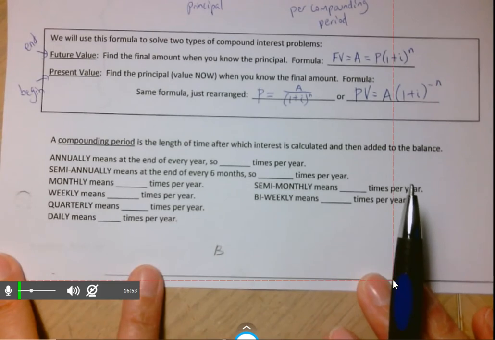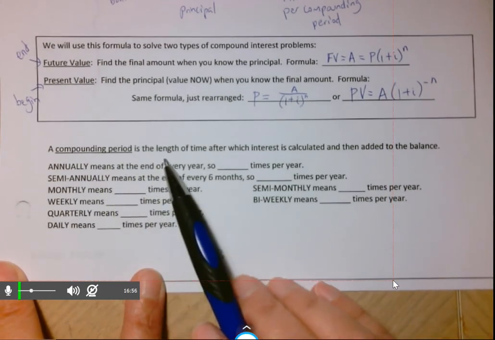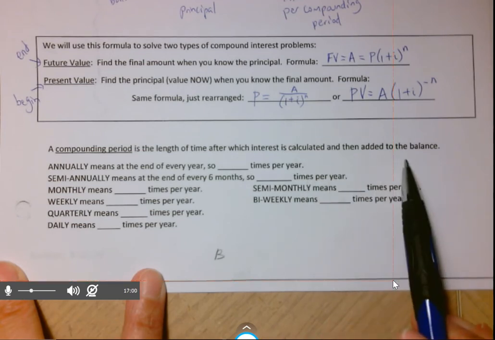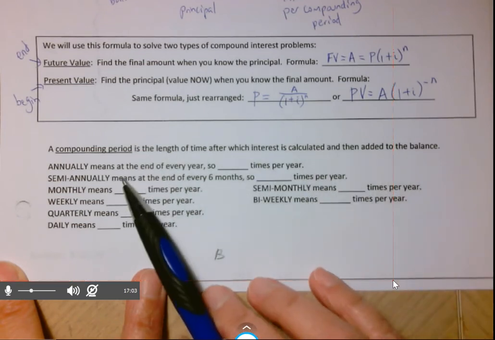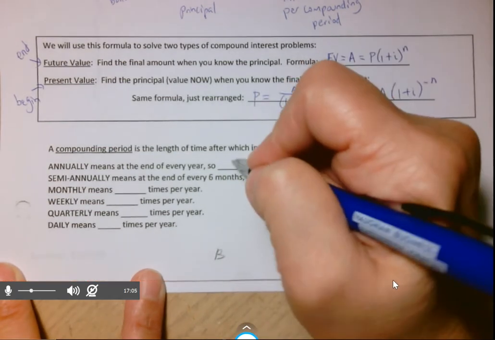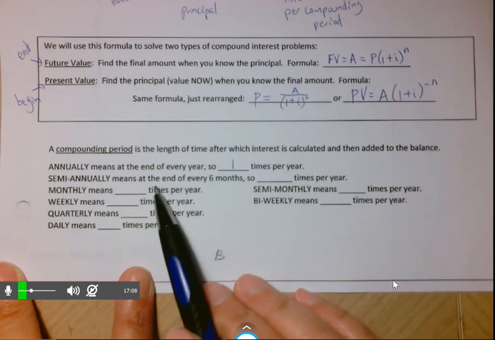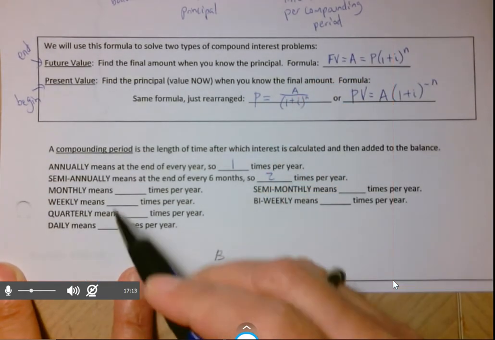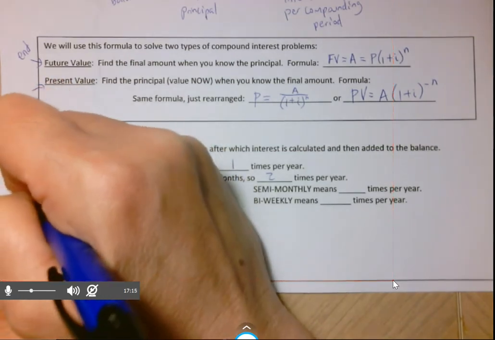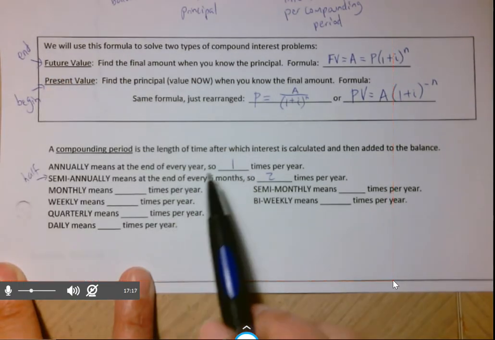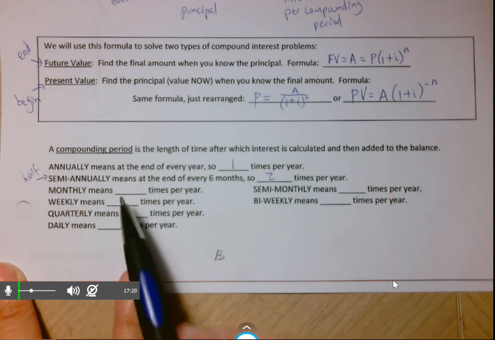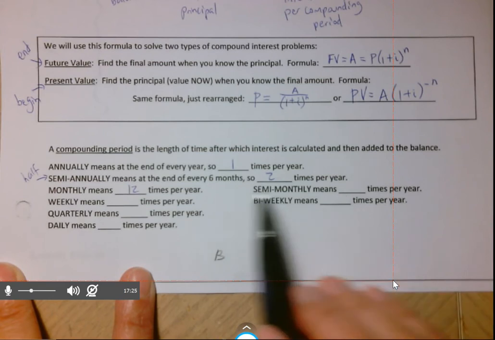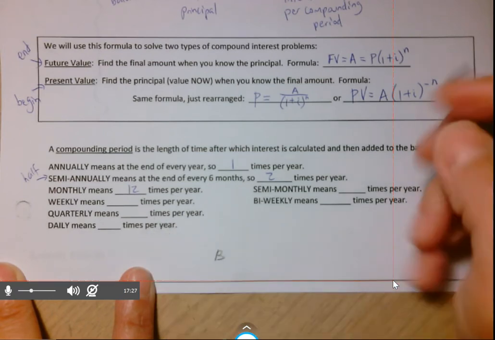All right, so let's talk a little bit about compounding periods. A compounding period is the length of time after which interest is calculated and then added to the balance. Annually means at the end of the year, so 1 time per year. Semi-annually means at the end of every 6 months, so 2 times per year. The word semi means half, so that means every half year, 2 times per year. Monthly is 12 times per year. Semi-monthly means every half month, so 24 times per year.